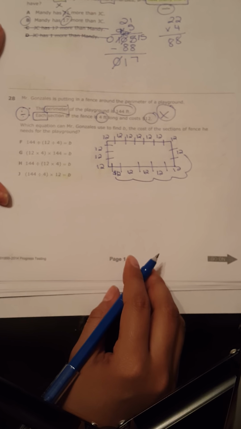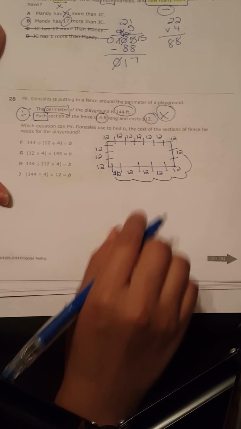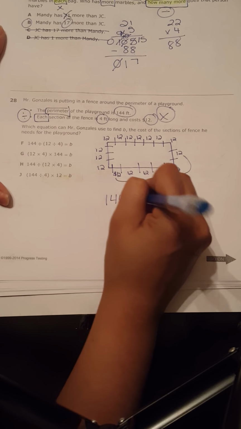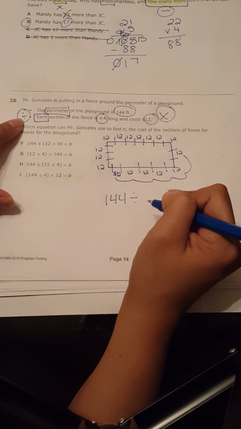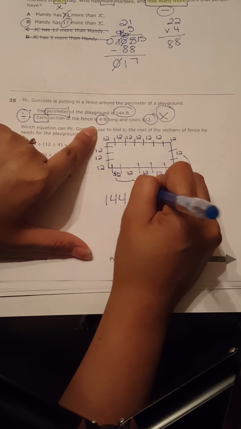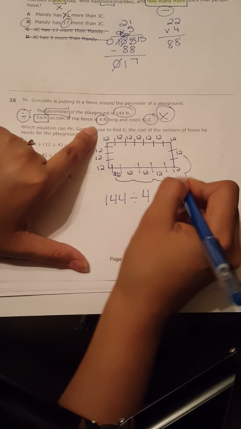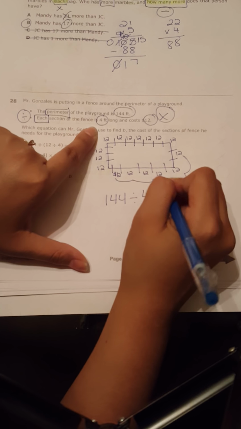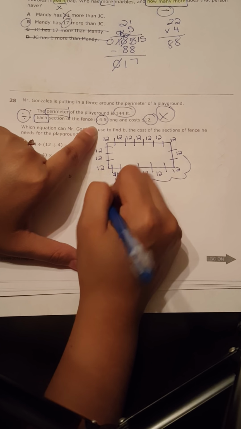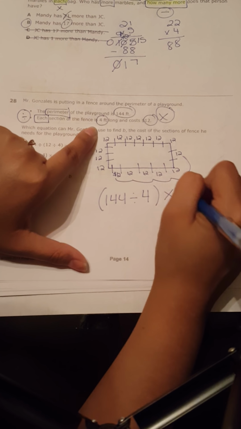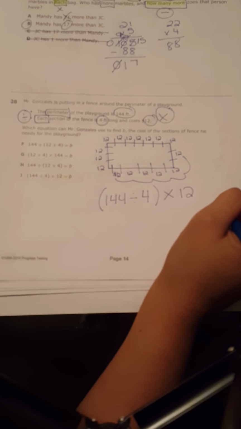Well, we're going to be dividing first, actually. We're going to take the 144 and split it up, dividing by 4. Then, after we figure out how many equal parts there are, we're going to take those equal parts and multiply them by $12 to find the total cost.